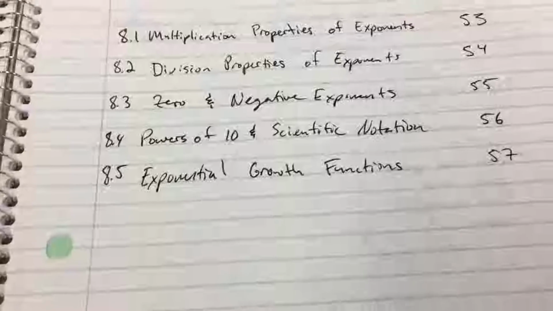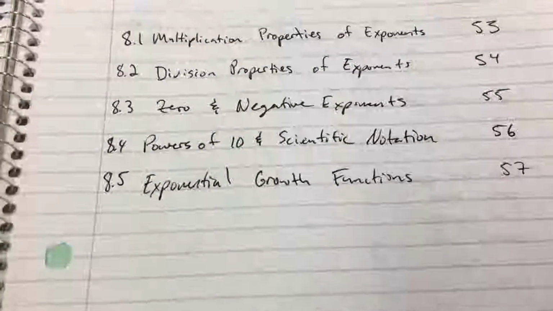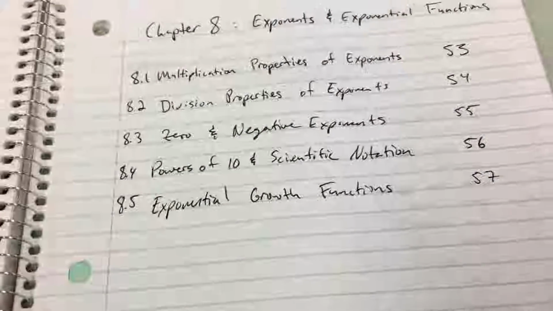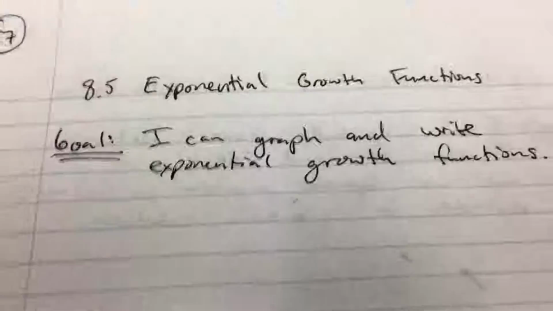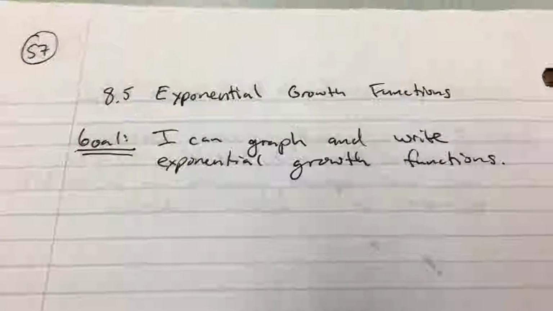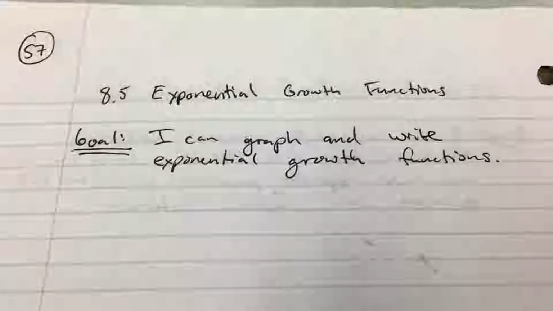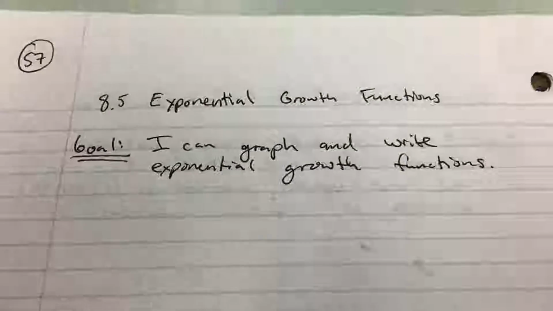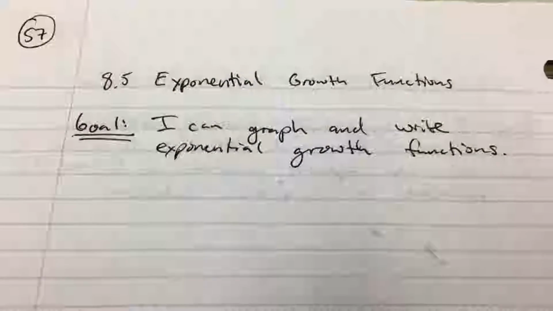Then we're going to jump to the next blank page and do the goal. Hopefully you already have the foldable. If not, you should get it soon. Here we go, going over to the goal. Our goal today says: I can graph and write exponential growth functions.